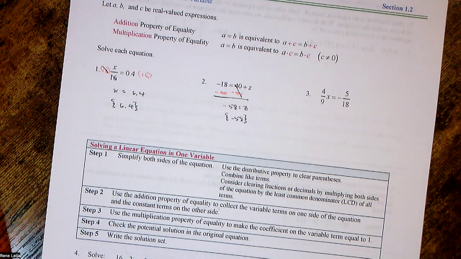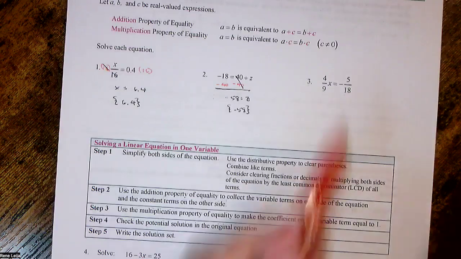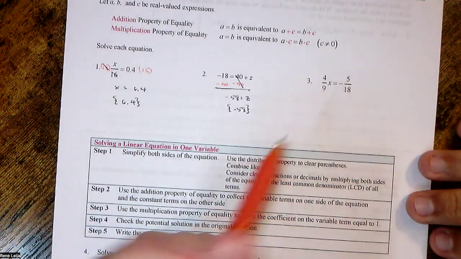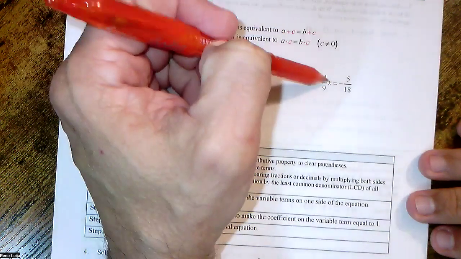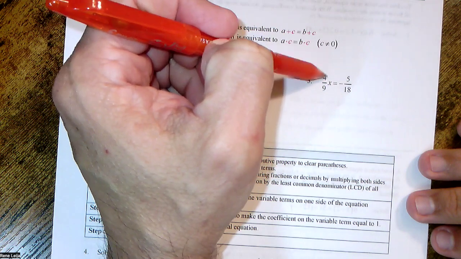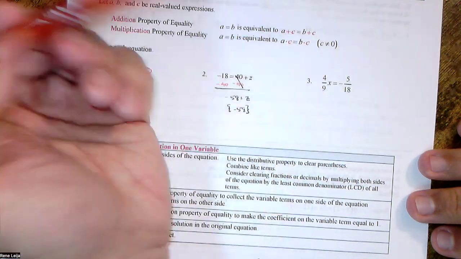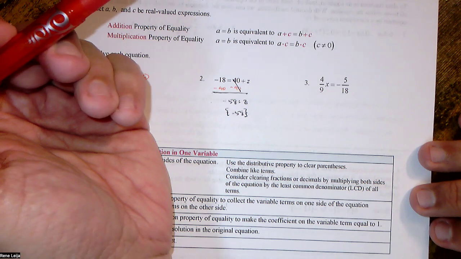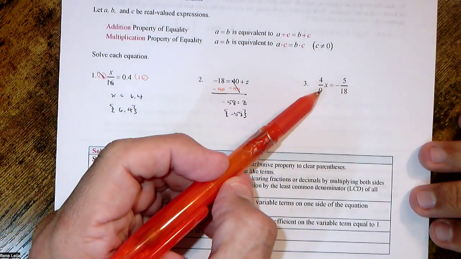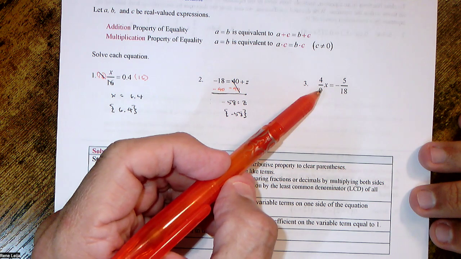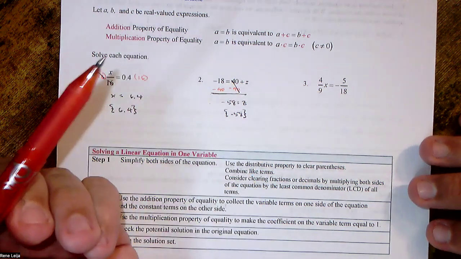Okay. Now, number three, we have 4/9 x equals negative 5/18. If the 4 happened to be a 1, then I could just multiply both sides by 9, and then I would solve for x. And if I had 4x equals the negative 5/18, then I would divide both sides by 4.